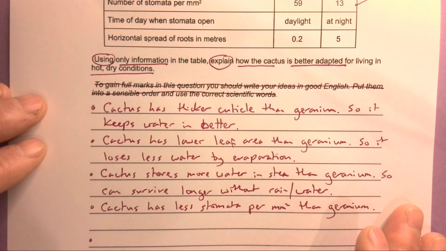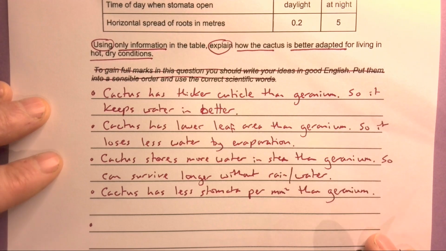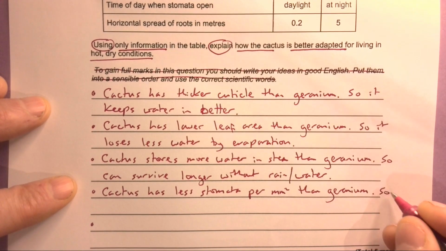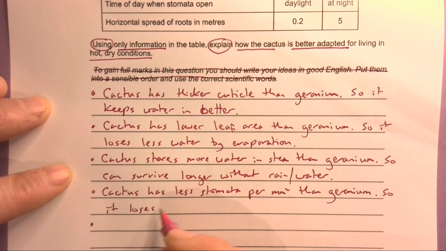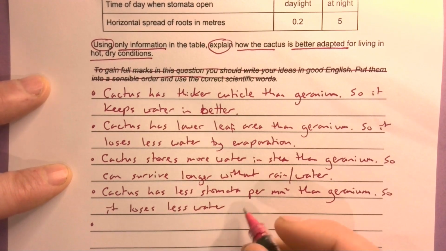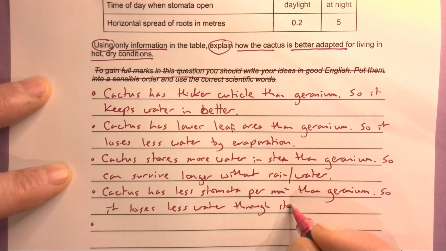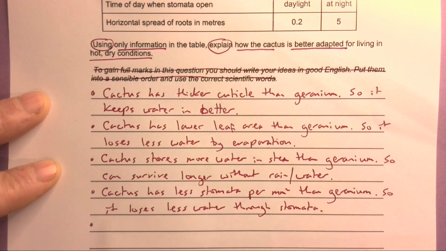Okay, so because it's got less stomata, that means it's going to have again less water loss. So it loses less water through the stomata. Okay, because those stomata are effectively holes.